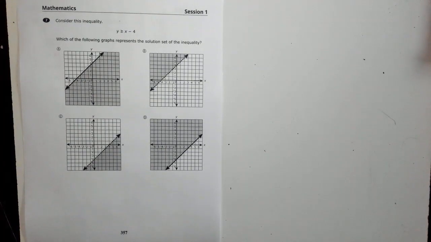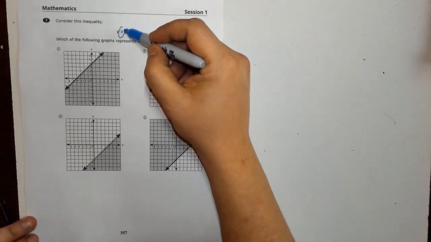Number 7 is asking me about an inequality. Consider this inequality: y is greater than or equal to x minus 4. Which of the following graphs represents the solution set to this inequality? The first thing when I see an inequality in a multiple choice test, I look at this sign.